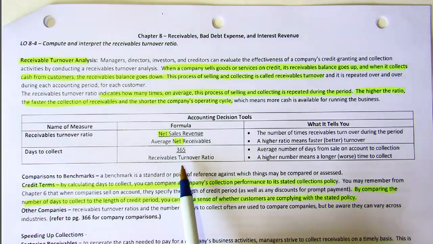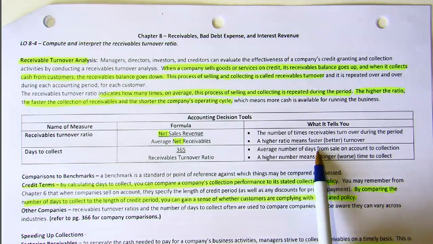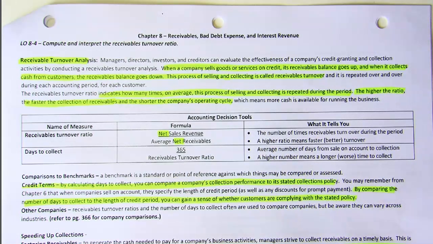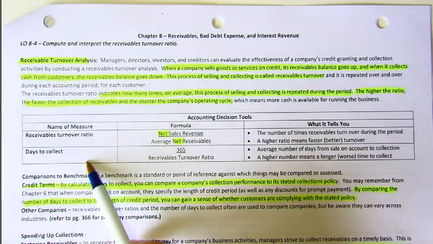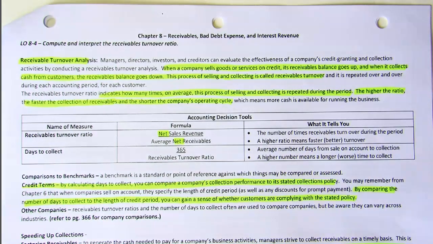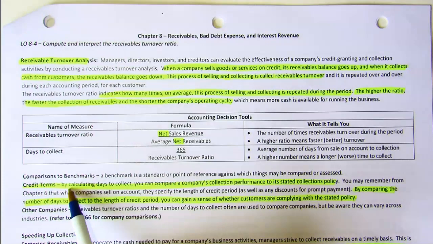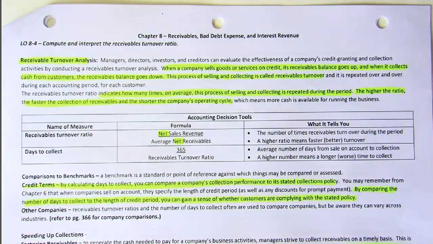The days to collect tells you how many days on average it takes from sale on account to collection on account. Now, how do we know whether either the ratio or the days to collect are good numbers? Well, look at your credit policy. If you remember, the credit terms tell your customers the time that they have to pay. In other words, what's the allowance of time they have to pay off that amount that they owe you before they encounter a financing charge.